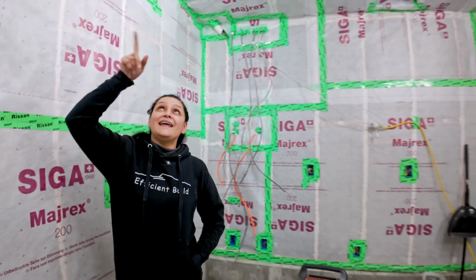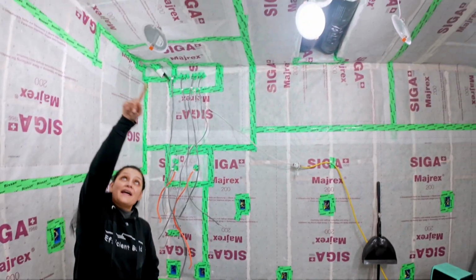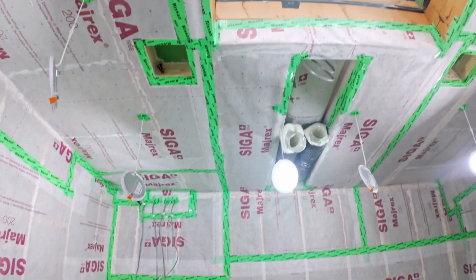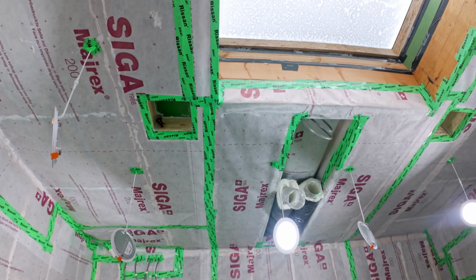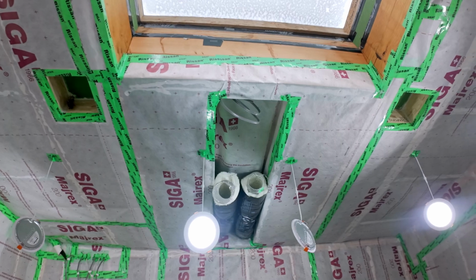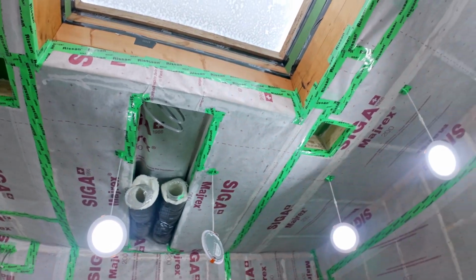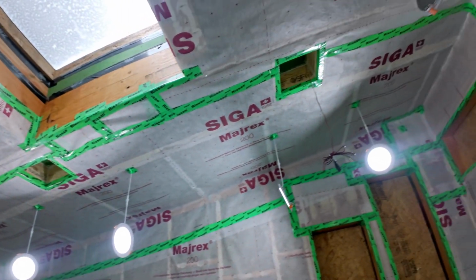Next off, if you have anything in the ceiling, adding these boxes to the cavities is pretty awesome. We're pretty thankful to Aaron from Miller's Construction for giving us this tip. So it's going to make your life so much easier, and it's going to have a better air sealing.